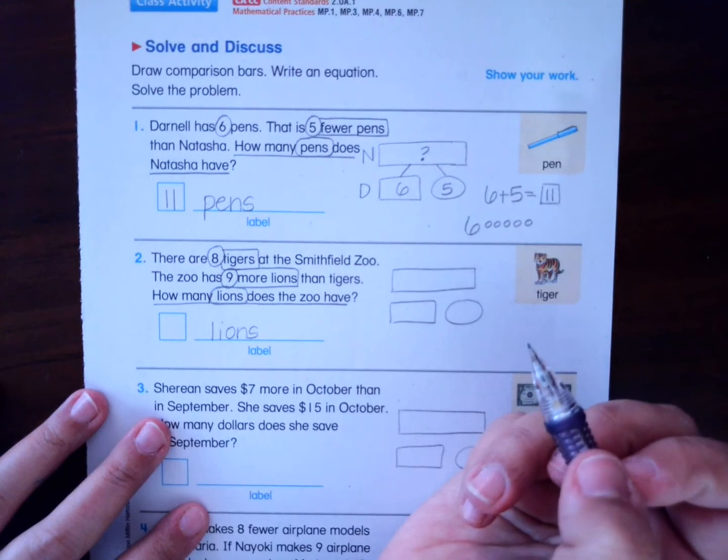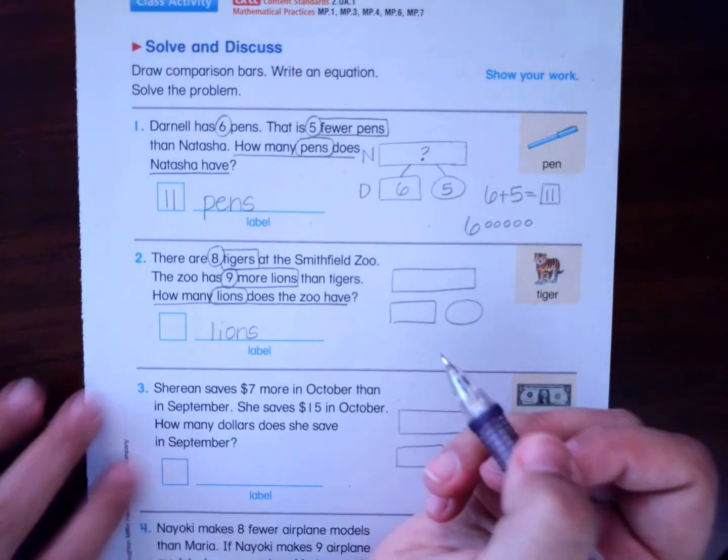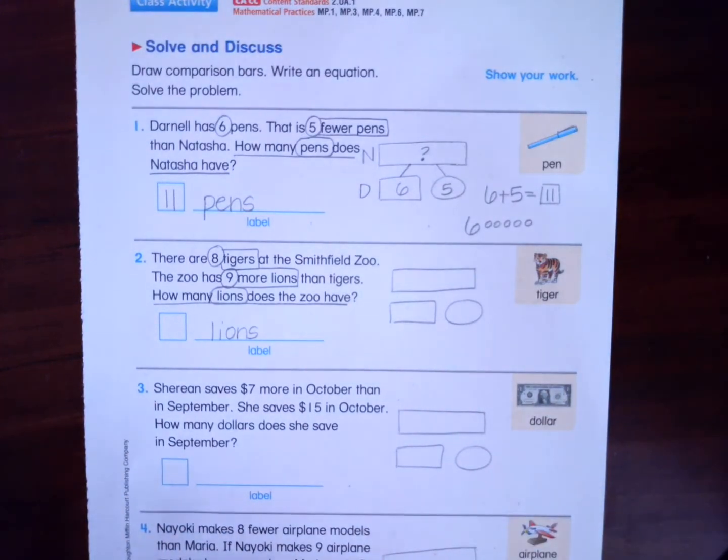9 more lions than tigers. All right, so I would like you to try and fill in your comparison bars. First, you need to decide what there is more of, lions or tigers, and then fill in your 8 and your 9. Go ahead and pause the video and do that now.